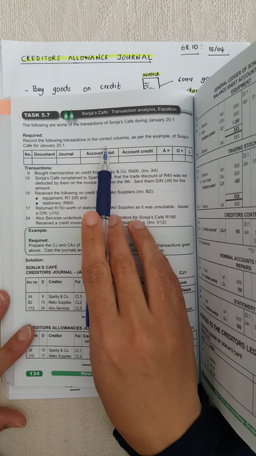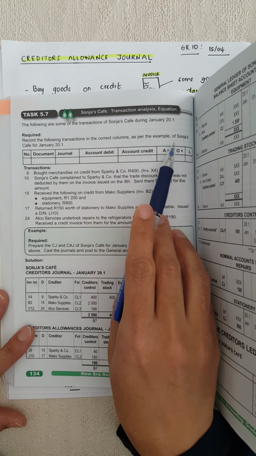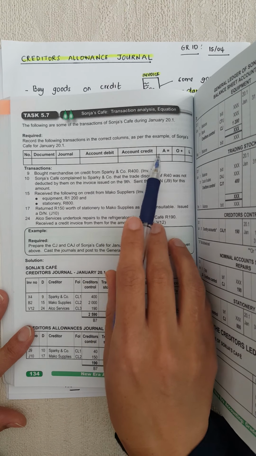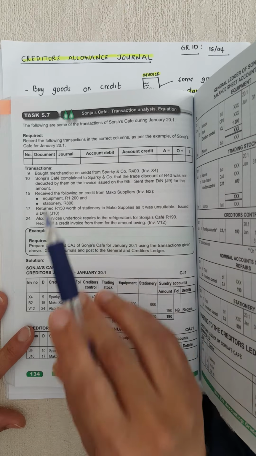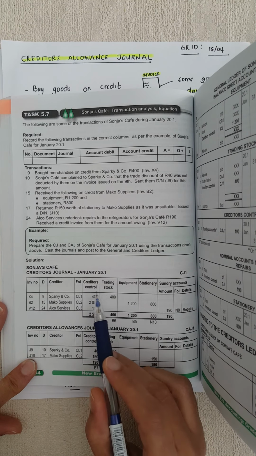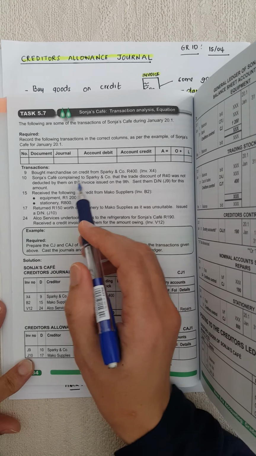Record the following transactions in the correct columns as per the example of Sonia's Cafe, right? Document, journal, account debit, account credit. So ignore that for now. We're not doing the accounting transaction for now. I want to concentrate on the creditors journal and the creditors allowance journal.